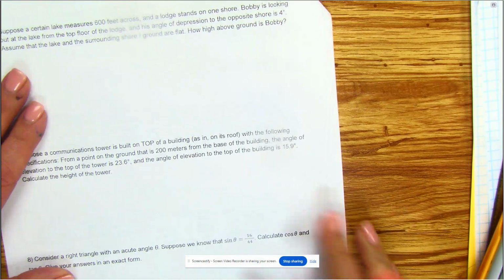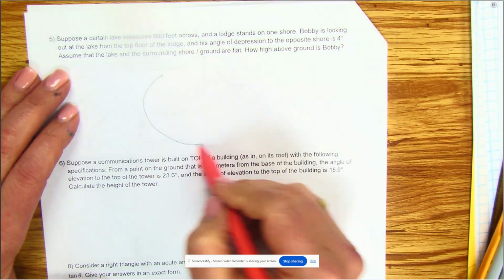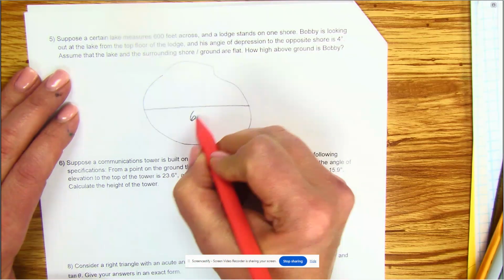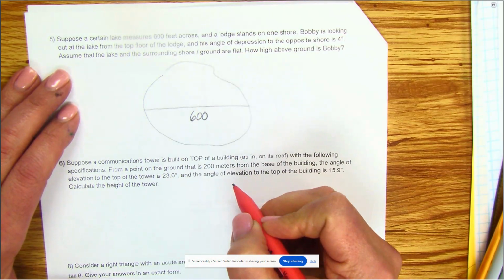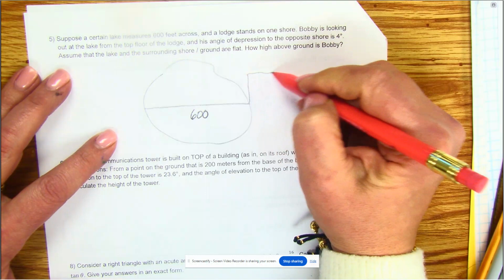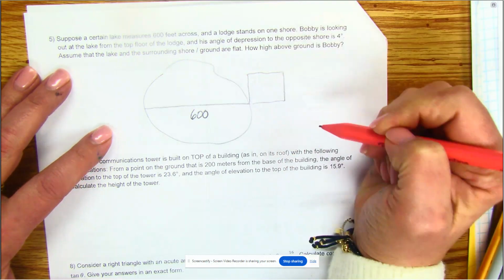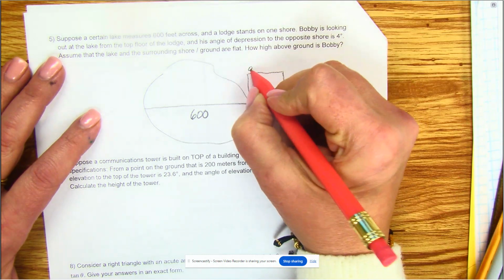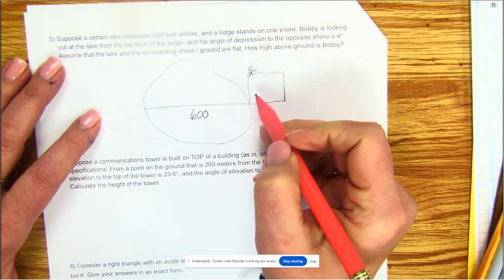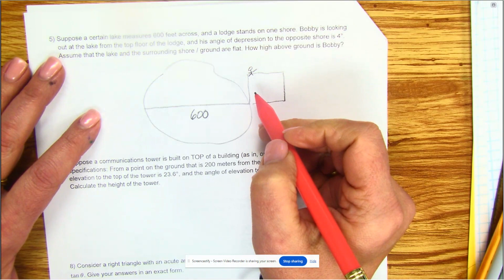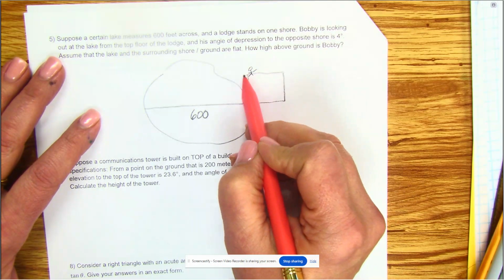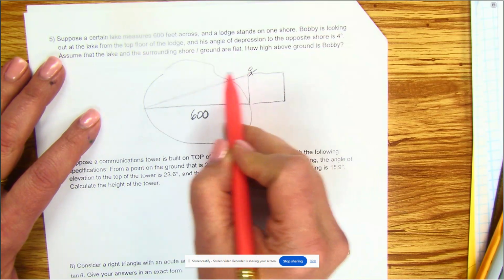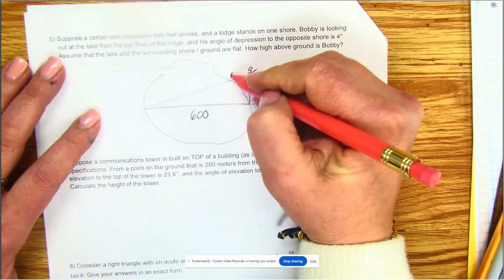Suppose a certain lake measures 600 feet across and a lodge stands on one shore. Bobby is looking out at the lake from the top floor of the lodge, and his angle of depression to the opposite shore is 4 degrees. So technically the angle of depression is made right here. This is 4 degrees, so it's here.